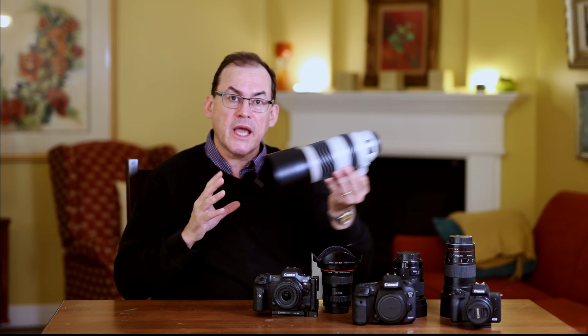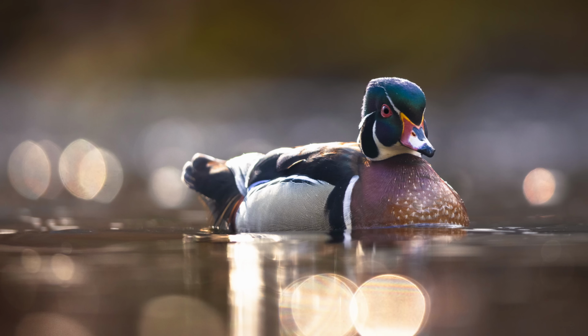So when you're running low on light, shoot lenses that have wider apertures and open the aperture of whatever lens you're using as much as you can to take advantage of as much light as you can. On some zoom lenses, the wider aperture setting has a larger aperture than the longer focal length. For example, this lens here at 100 millimeters is f4.5, but at 400 millimeters is f5.6.